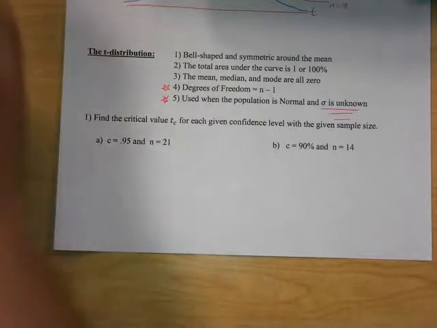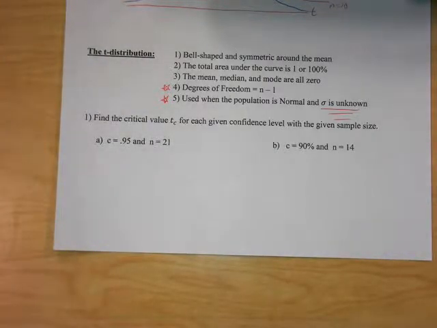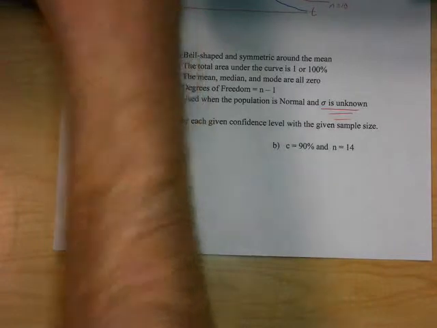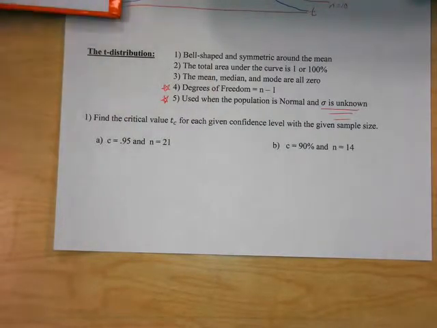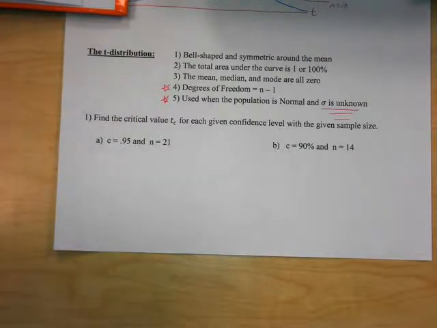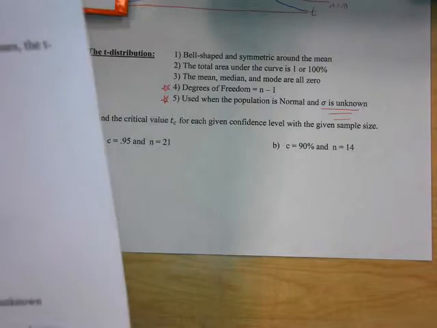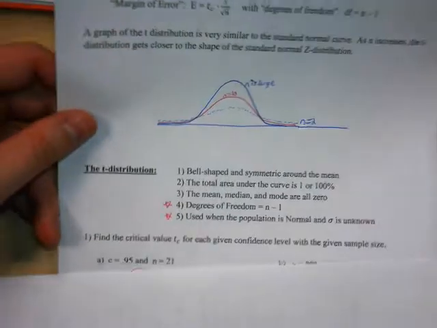We have a new distribution, a t distribution, and we're going to look it up in the back of the book, which I'll show you here in a second. What we're looking at is we're trying to find the middle 95%.